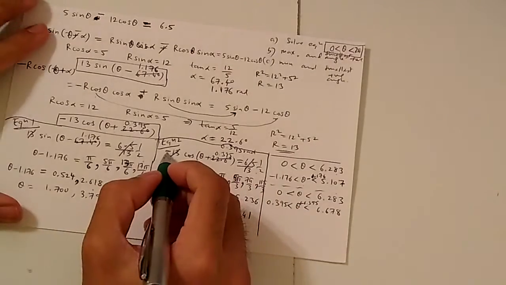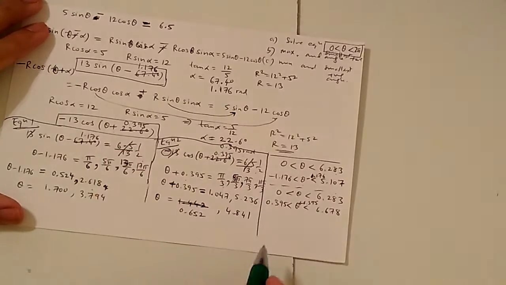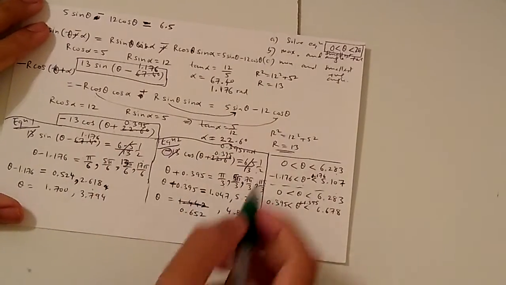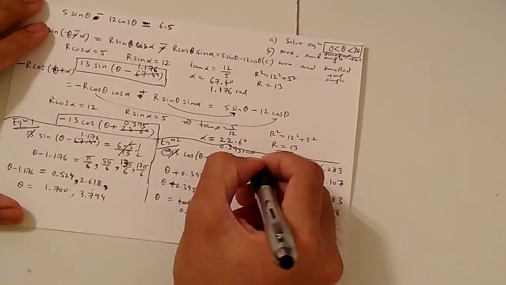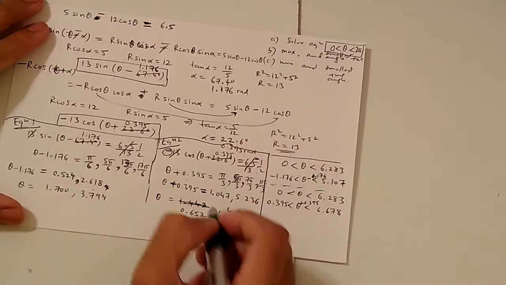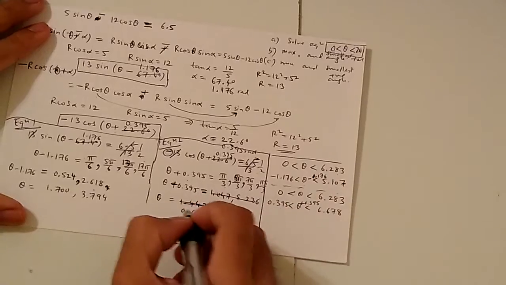The mistake was over here. We forgot the minus over here. We forgot to transfer the minus to the other side. So if the minus does go to the other side, in that case these answers need to change. So these answers are definitely not correct.